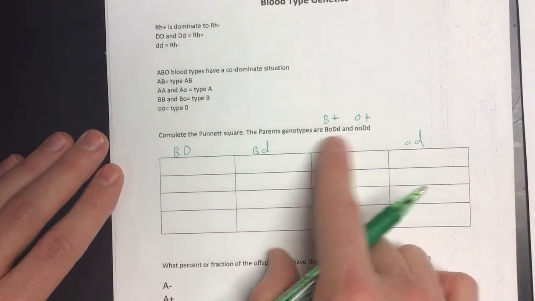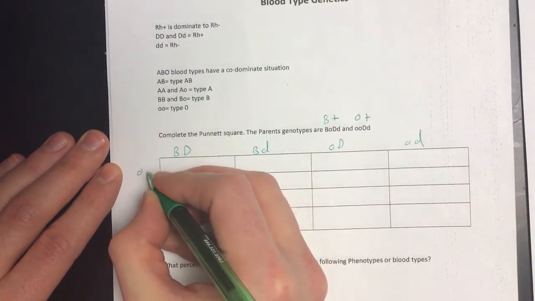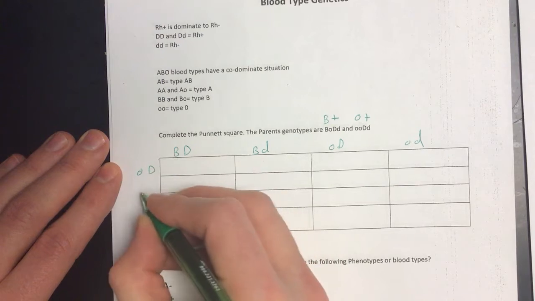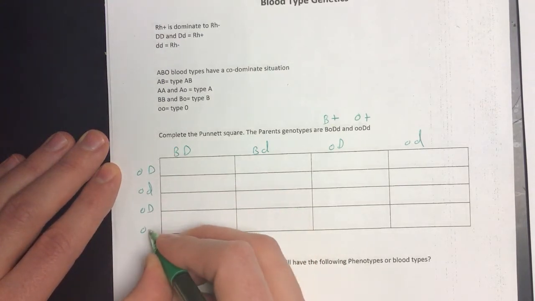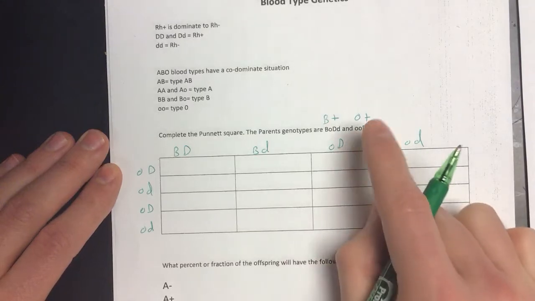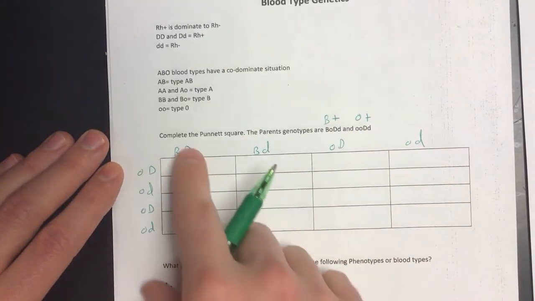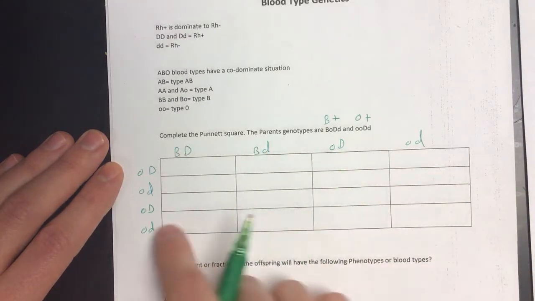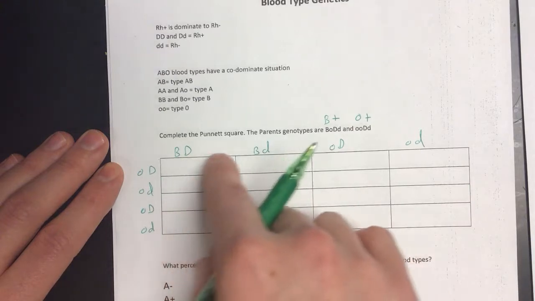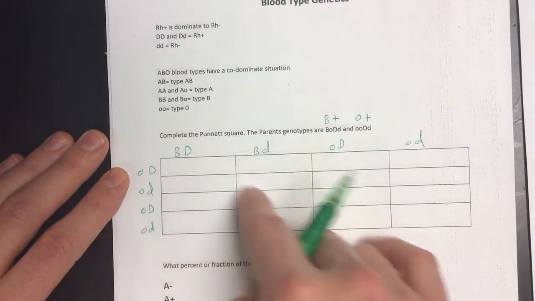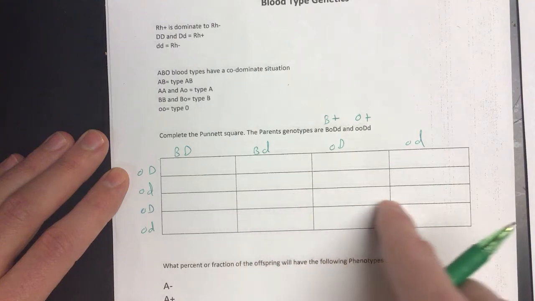And then let's look at biological mom. Let's make all the egg combinations. Now, she has two of the same type of alleles, so she has a little bit less genetic diversity with respect to blood type. All right, so there's all my egg combinations. There's all my sperm combinations. And what we're going to do here is bring these egg and sperm combinations, all 16 possible combinations, and those will be my offspring.